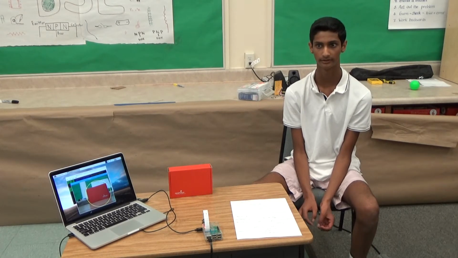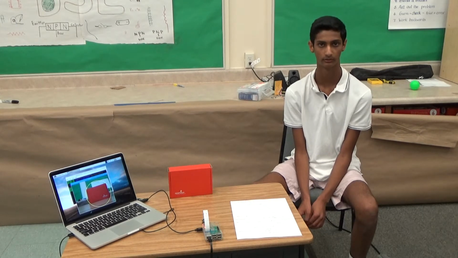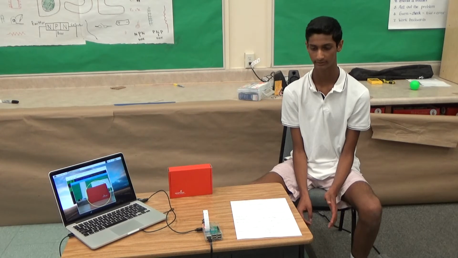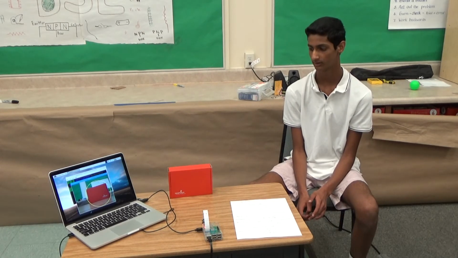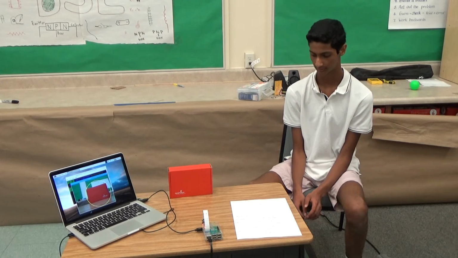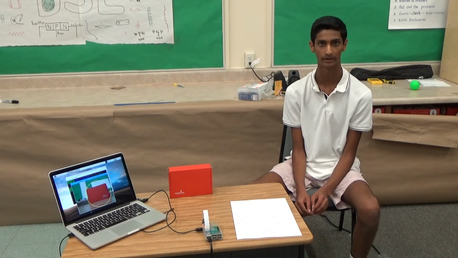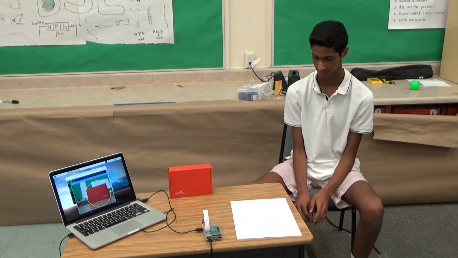And so when I was in different light environments, whether it was dark or light, there would be different values, and so it wouldn't always sense the red objects in the frame. So I had to work around that by making my range a lot larger.